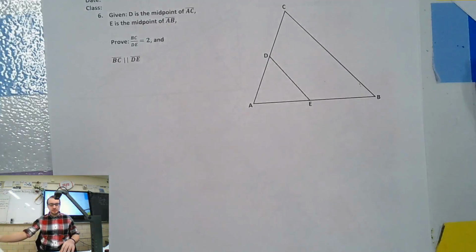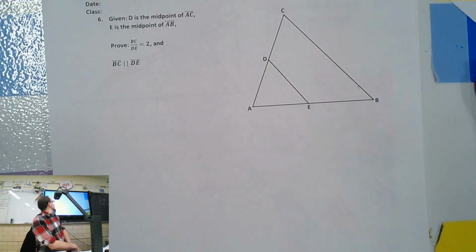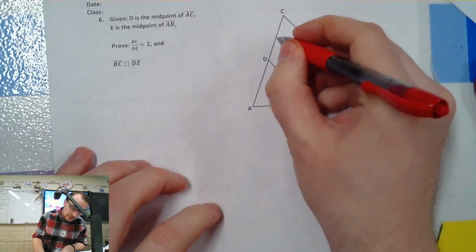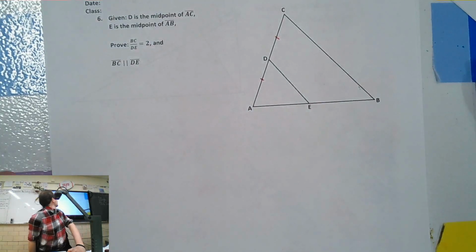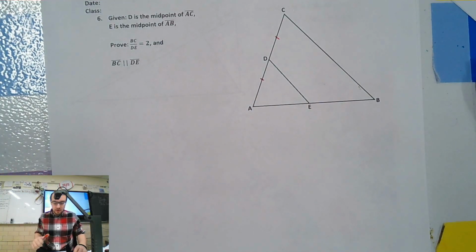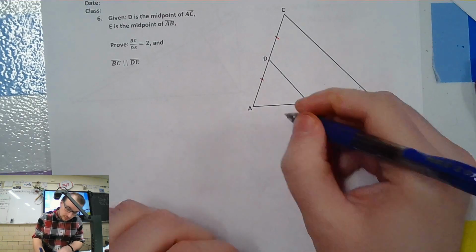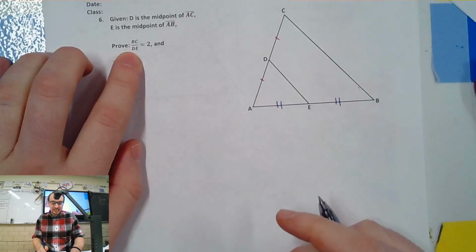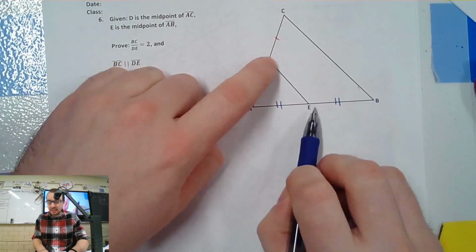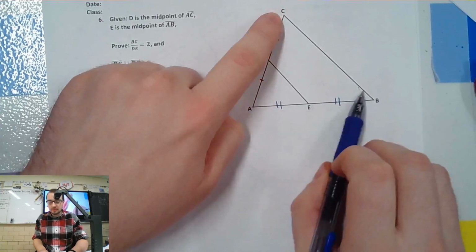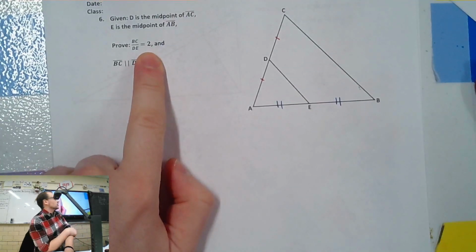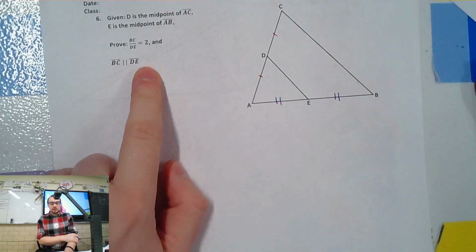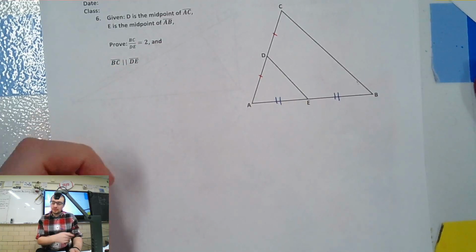Okay. So let's look at number 6. They tell you that D is the midpoint of AC. That means this. E is the midpoint of AB. We want to get BC and DE together. So BC and DE are these two sides. We want to relate them, and not only that, we want them to be double. So we need to know some information about their sides and how they relate. We also want to prove that BC and DE are parallel.